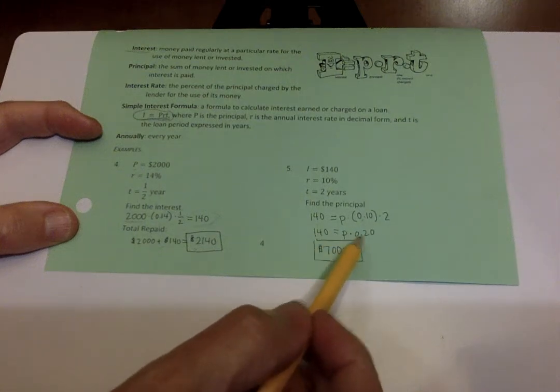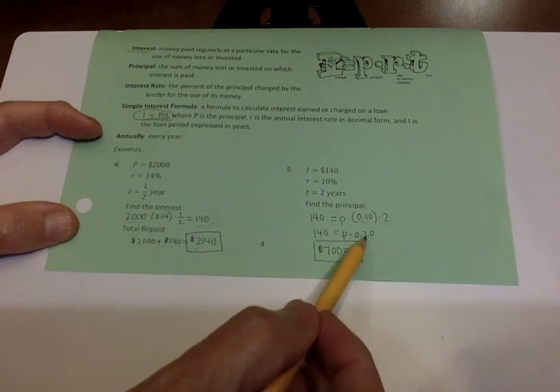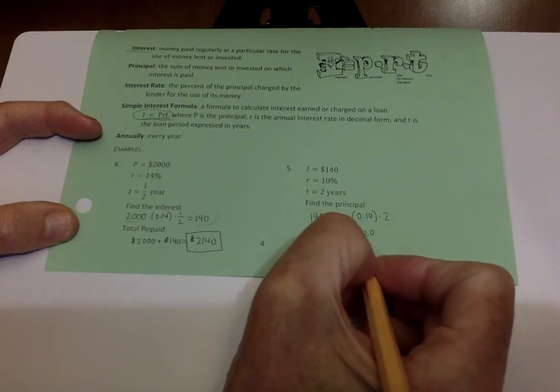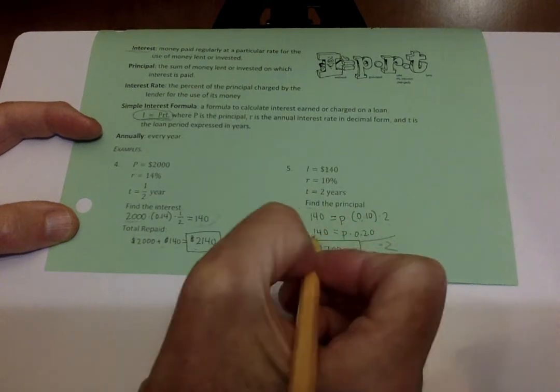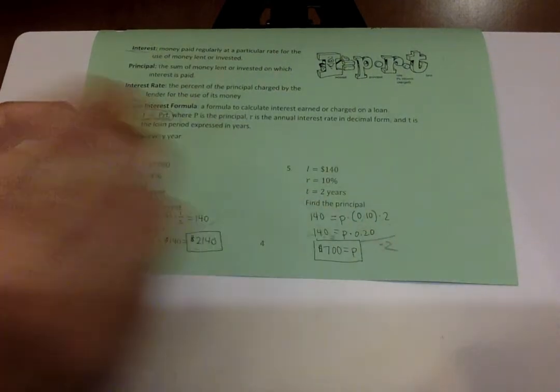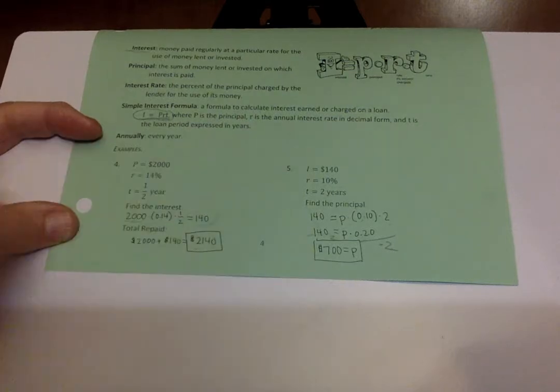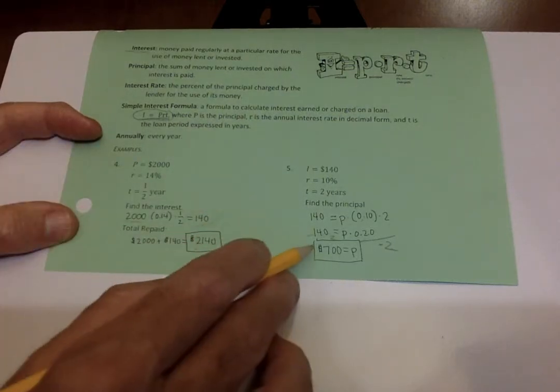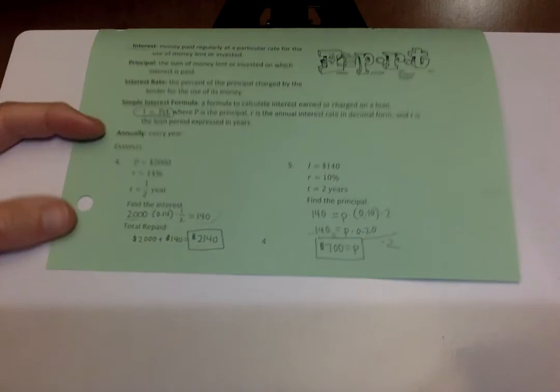So 140 equals, they multiply those out, it's 0.2. And then over here, we're going to divide this side by 0.2 and this side by 0.2. And when you do that, you get the principal of 700, and we always put a dollar sign right there. And that's where we get that answer. Okay?